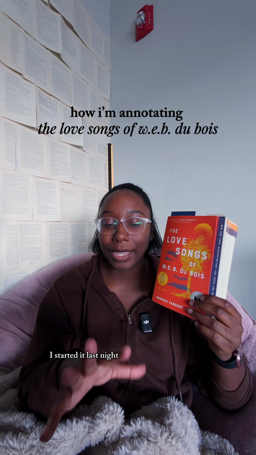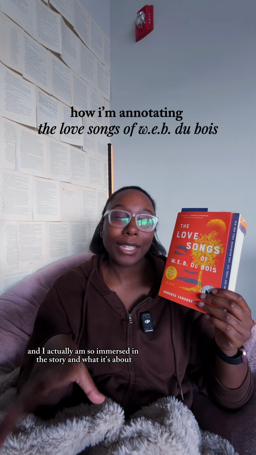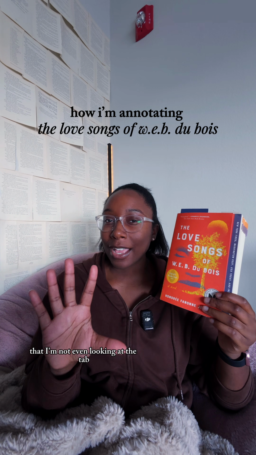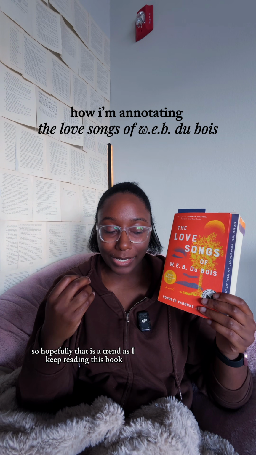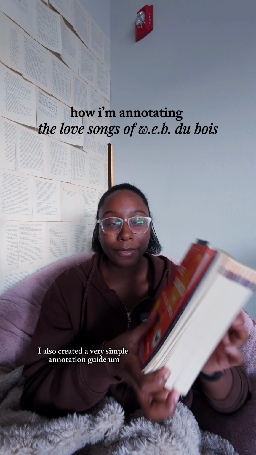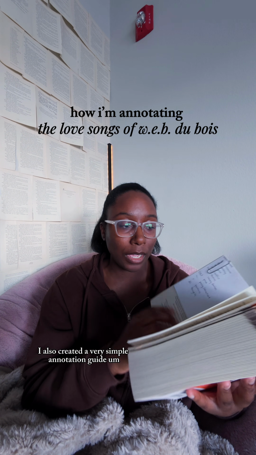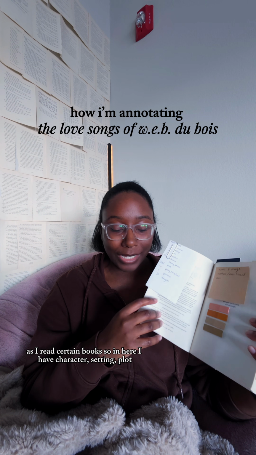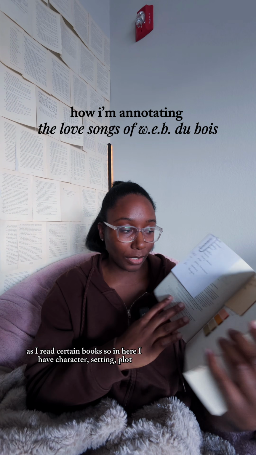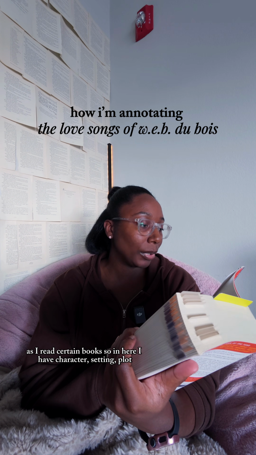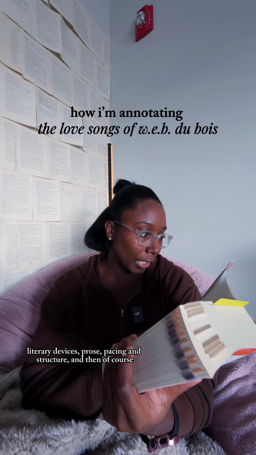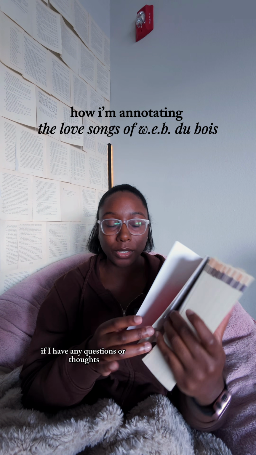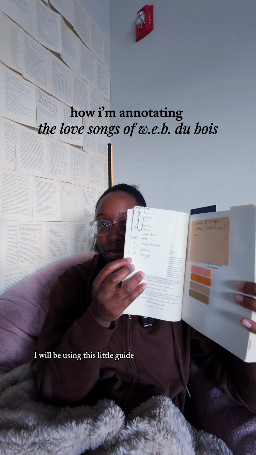I started it last night, and I actually am so immersed in the story and what it's about that I'm not even looking at the tabs. So hopefully that is a trend as I keep reading this book. I also created a very simple annotation guide. I have been trying to track the very basics of literature as I read certain books. So in here I have character, setting, plot, conflict, themes, literary devices, prose, pacing, and structure. And then, of course, if I have any questions or thoughts, I will be using this little guide for myself.